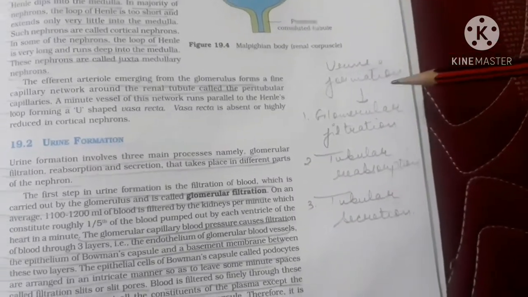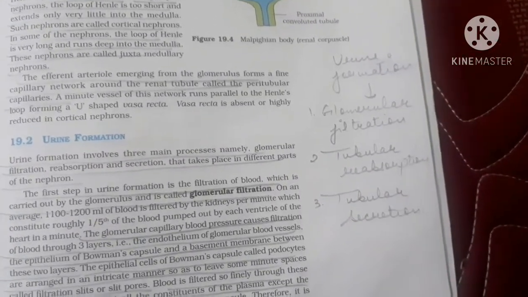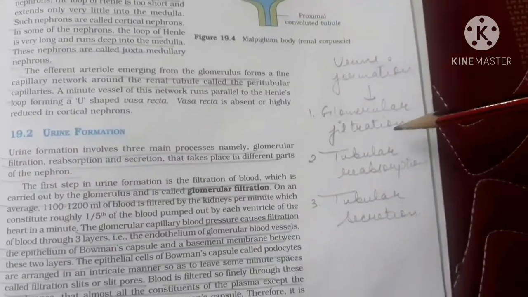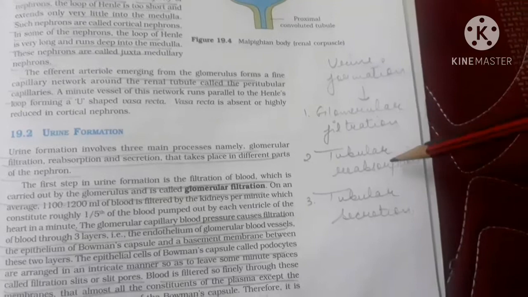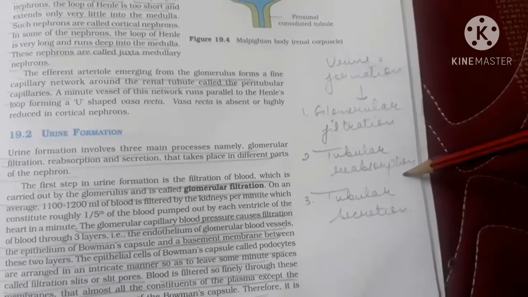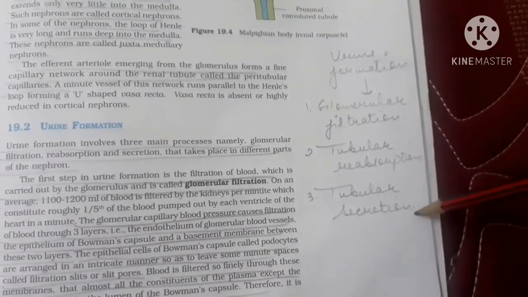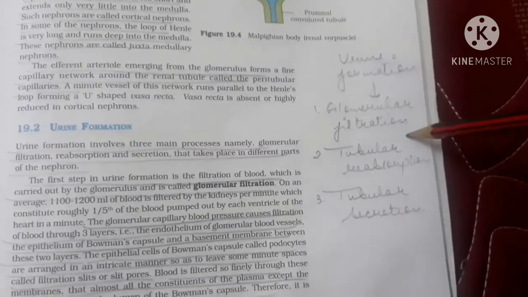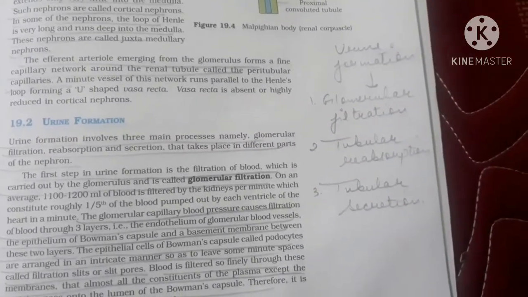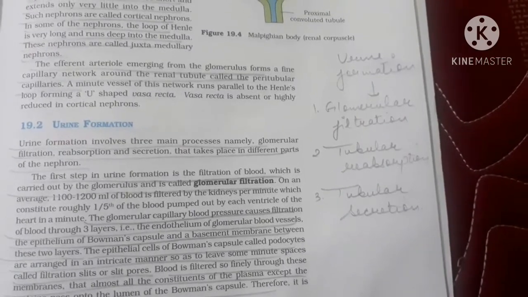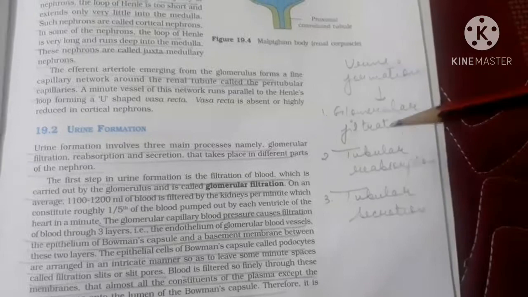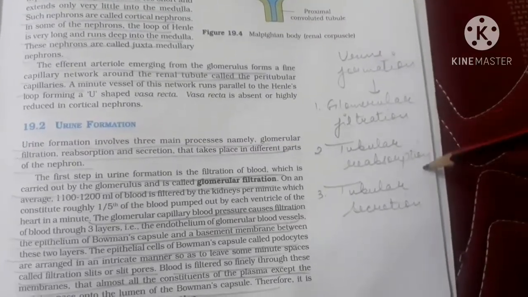So urine formation basically contains three main phases. Number one is glomerular filtration. Second is tubular reabsorption, and third is tubular secretion. Children, glomerular filtration we have already studied in detail. You can check the link given in the classroom. So after glomerular filtration, we come to tubular reabsorption.